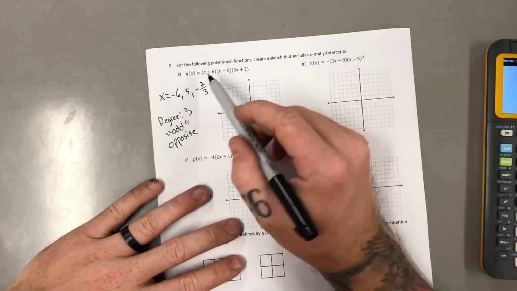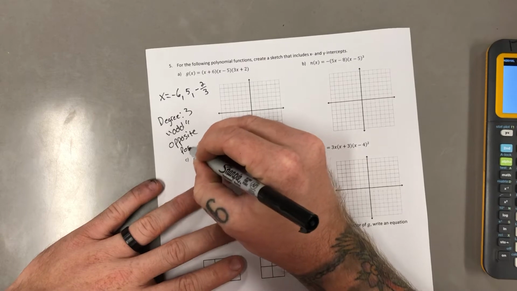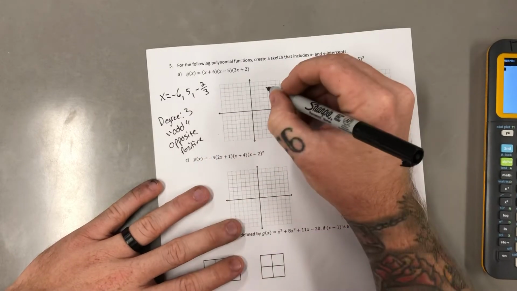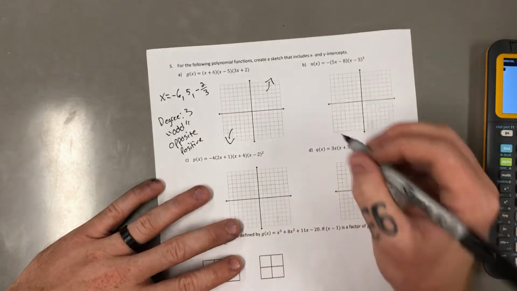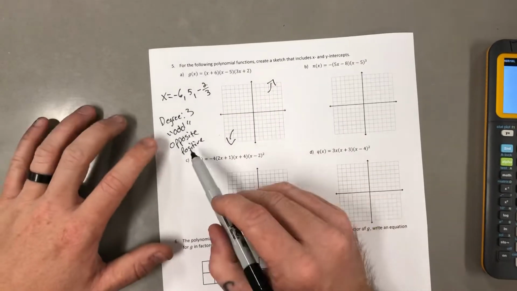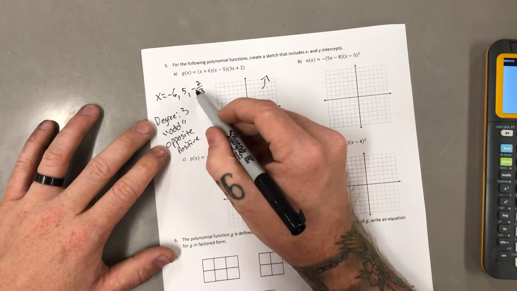Then you want to identify if it's going to be a positive or a negative graph. You look out front, it's positive. What it means when it's positive is that you have one endpoint going this way and another endpoint going this way. They're on opposite ends, but it's positive because the right side's going up. Then you want to plot a point at each one of these.